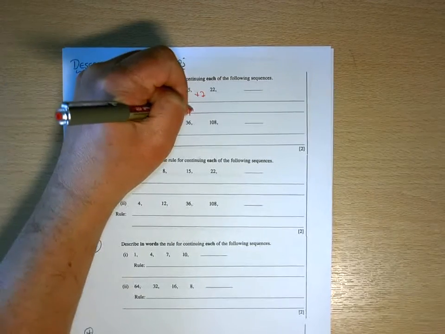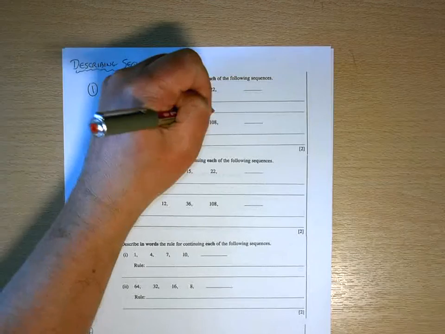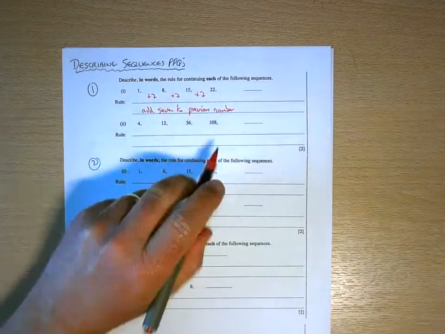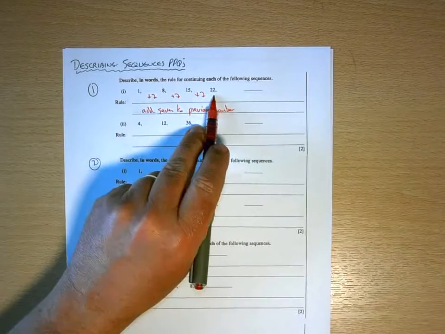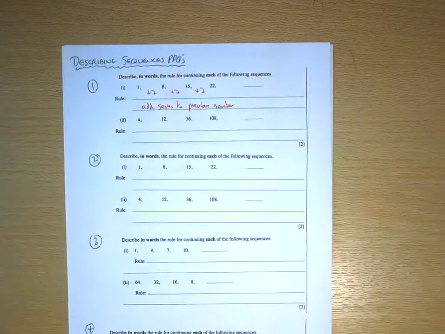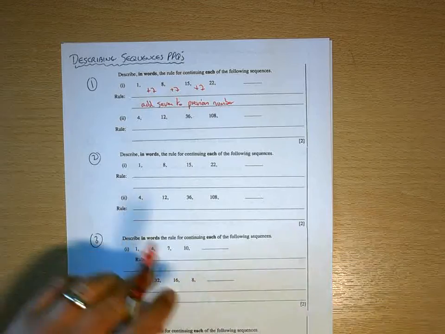to previous number. Take the previous number 15, add 7 to it, you get 22. Take 22, add 7 to it, you would get the next number, and so on.